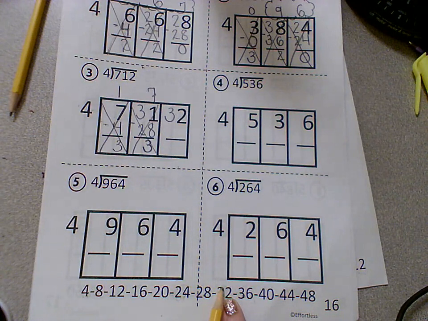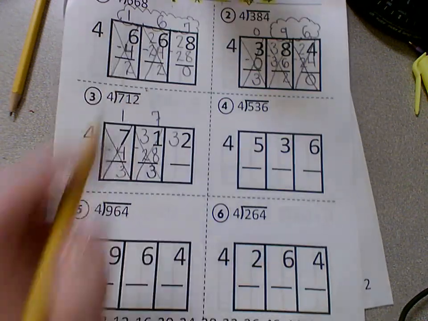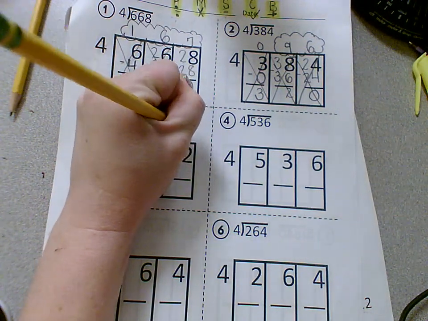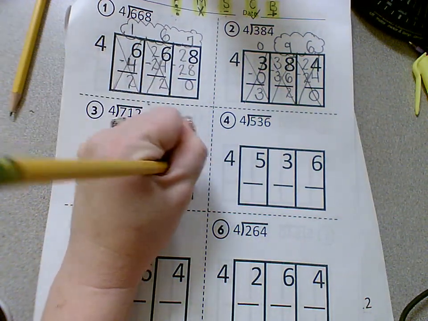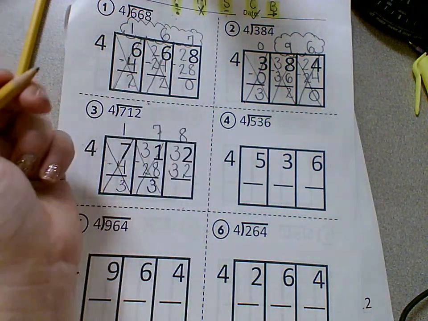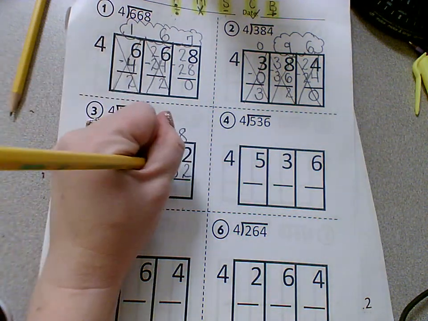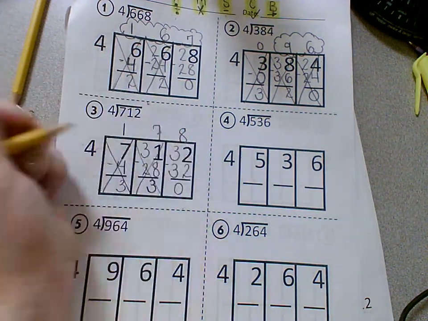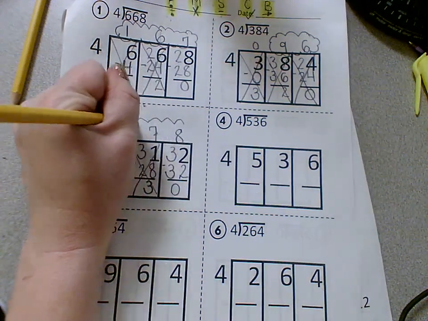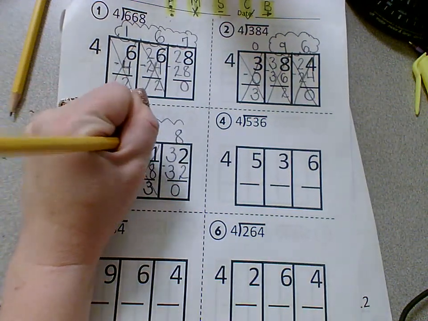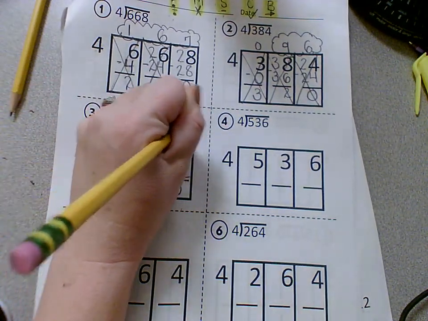What times 4 equals 32? 1, 2, 3, 4, 5, 6, 7, 8. 4 times 8 equals 32. 32 minus 32 equals 0. So your answer here is 178.